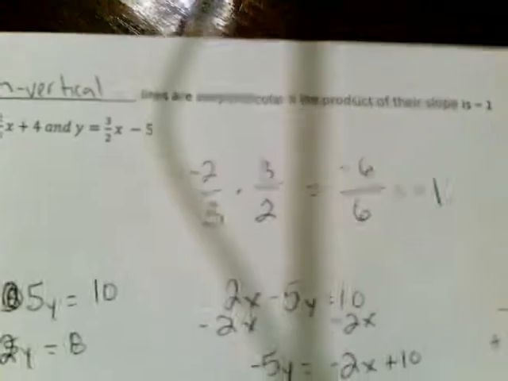Now I'm going to add an extra sheet. Now this is going to be just a little bit longer. I do apologize, guys. I know I said I was going to do a 30-minute snippet, but I think this is also something that you're going to need to know: how to find a perpendicular line or a parallel line.